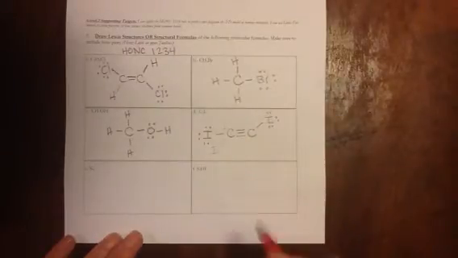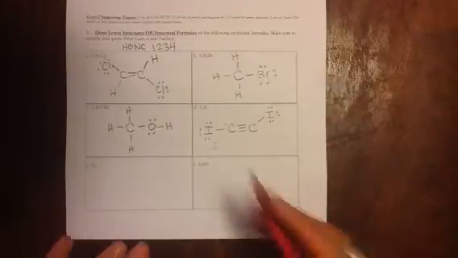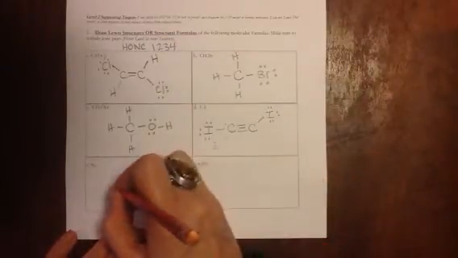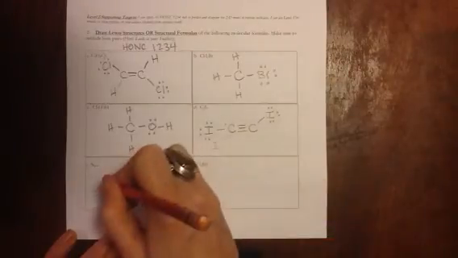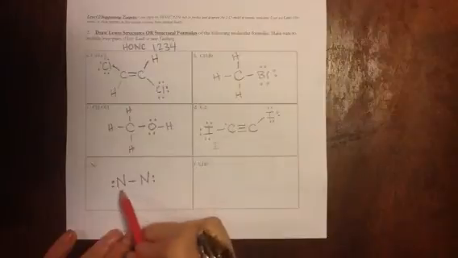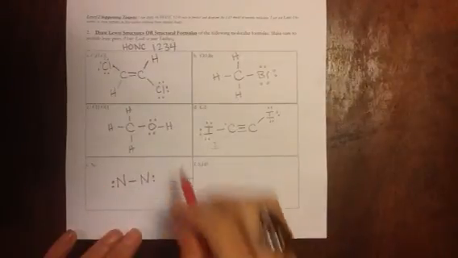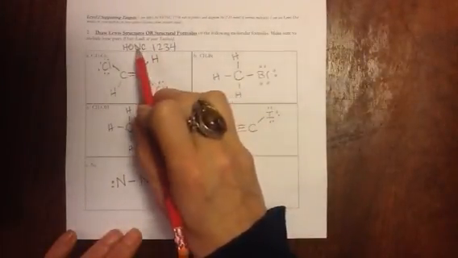It is done. Moving on to the last one, or excuse me, the second to the last one, we've got a nitrogen bonded to a nitrogen. And I'm going to do the shorthand. So we've got 2 nitrogens. So we've got 1 bond between them. But how many bonds does nitrogen need to have?